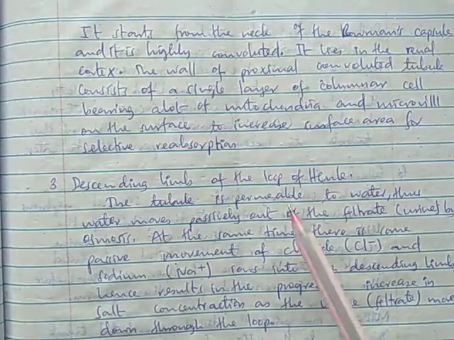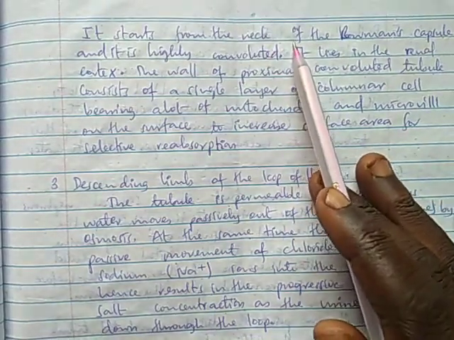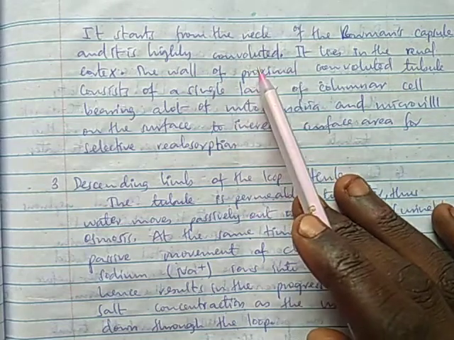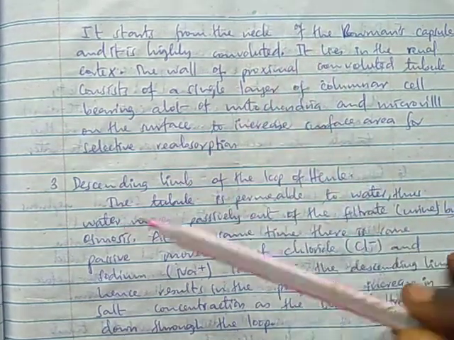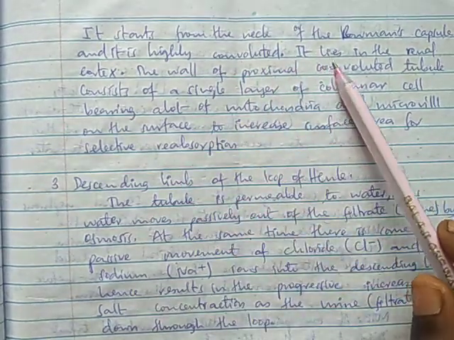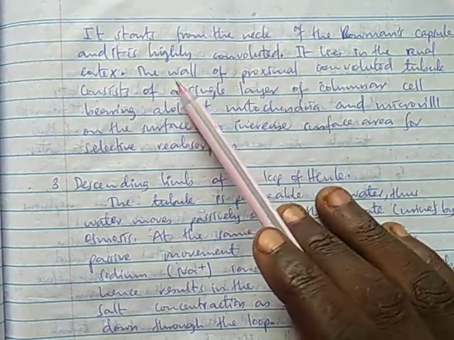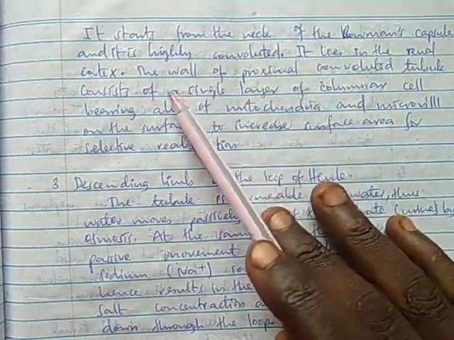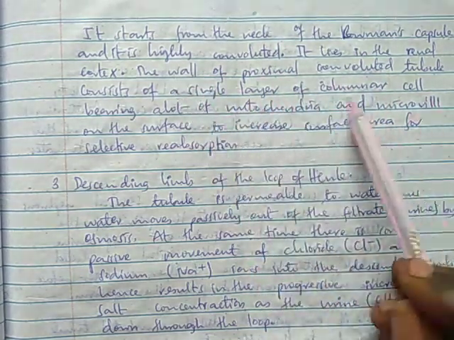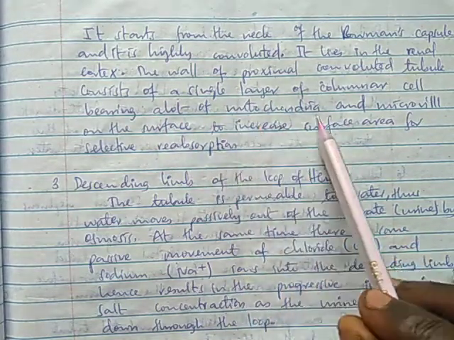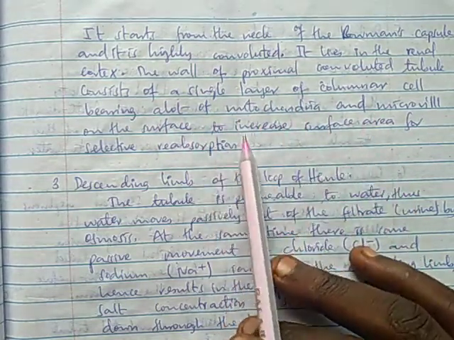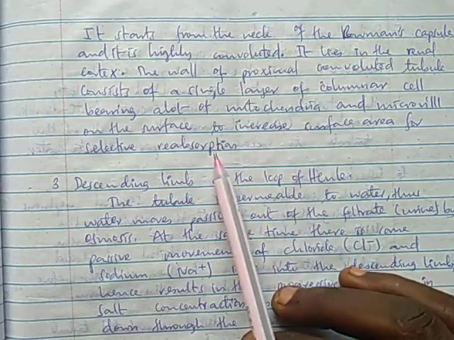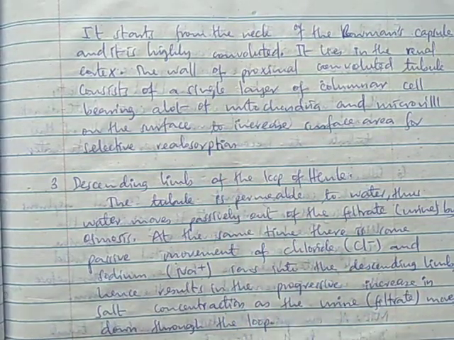So it starts from the neck of the Bowman's capsule and is highly convoluted. Highly convoluted, that means it is highly coiled. It lies in the renal cortex. The wall of the proximal convoluted tube consists of single layer of columnar cell bearing a lot of mitochondria and microvilli in the surface to increase surface area for selective reabsorption.